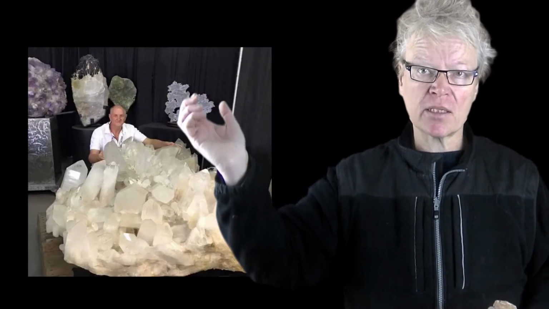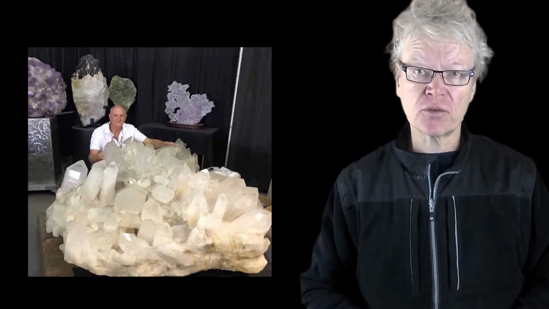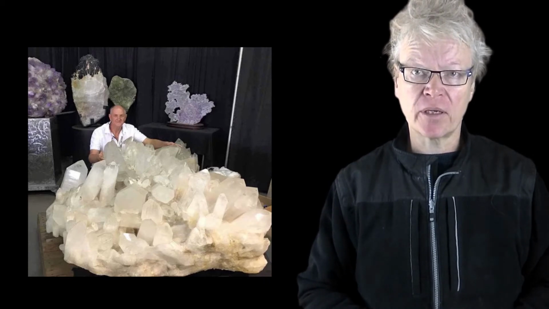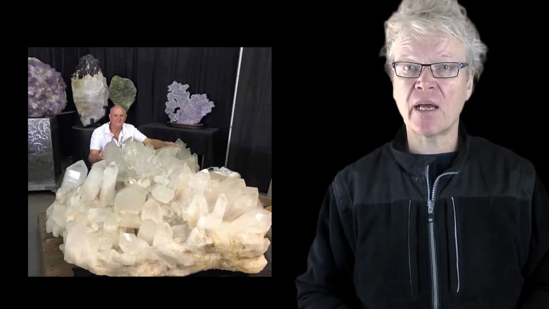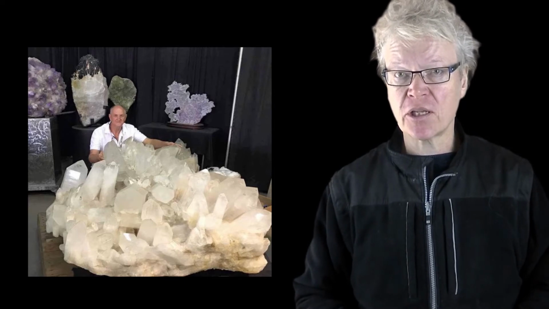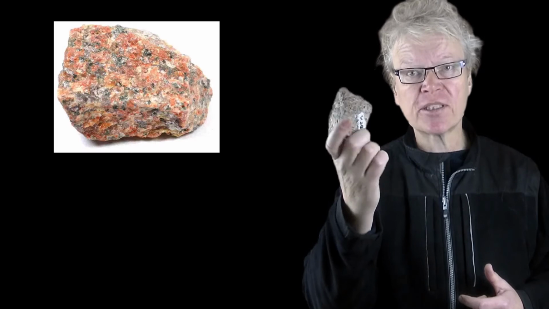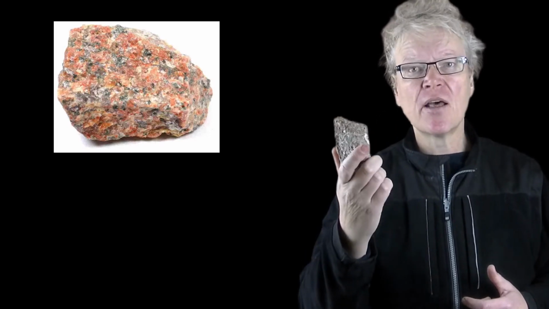And this is a great example of huge crystals occurring where the minerals have been allowed to cool very, very slowly. So if they've been allowed to cool slowly, then the crystals will have time to grow and you'll end up with large crystals.